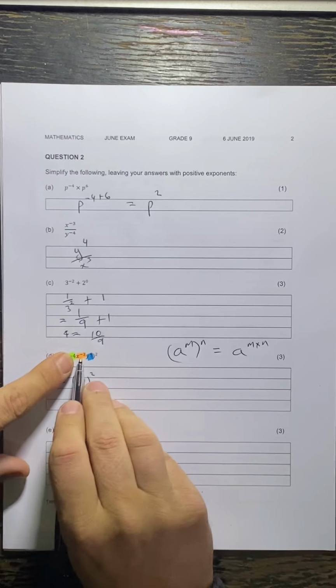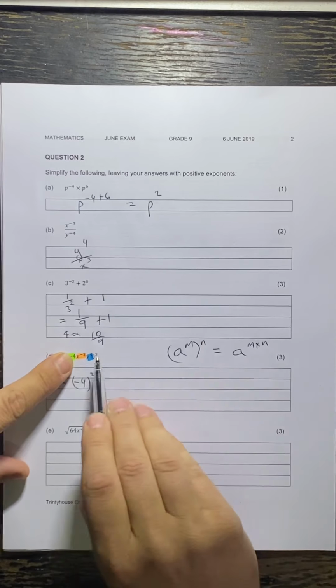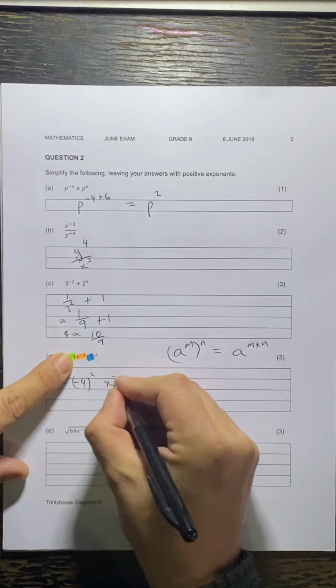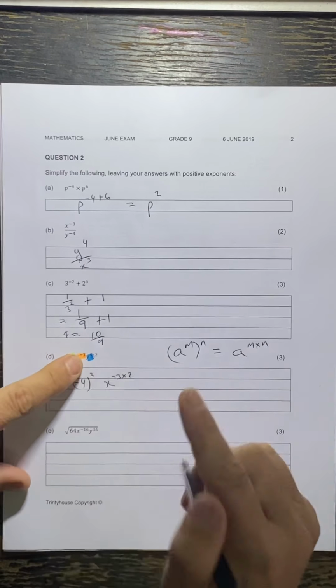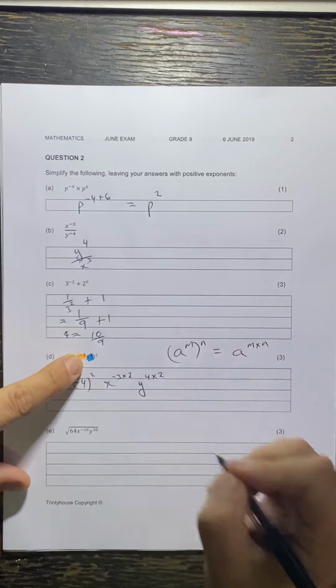Then this one over here, because I've got something to the power of something, x to the minus 3 raised to another power, which is the 2, I'm going to multiply those exponents. So that's x to the minus 3 times 2. I'm going to do exactly the same for the y here. So y to the power of 4 times 2.